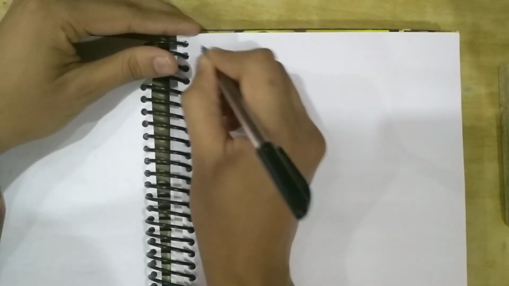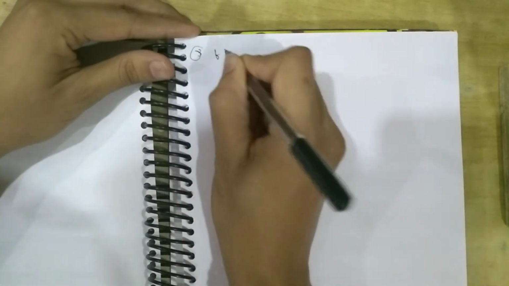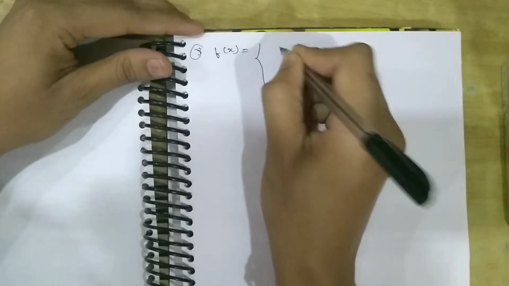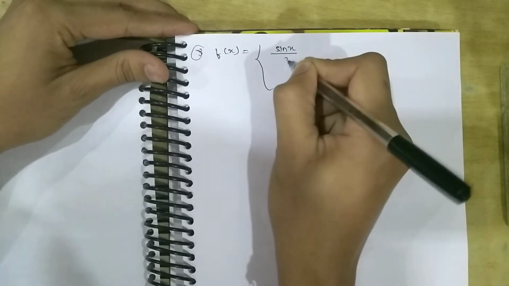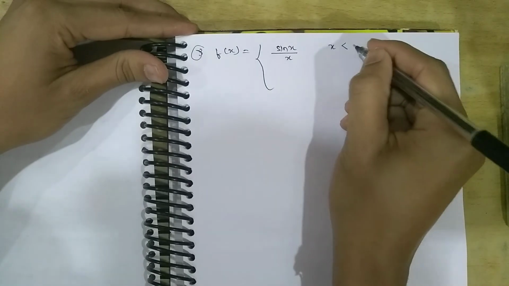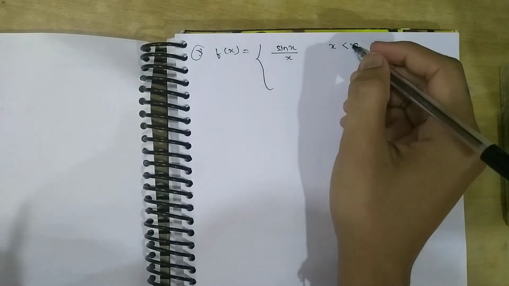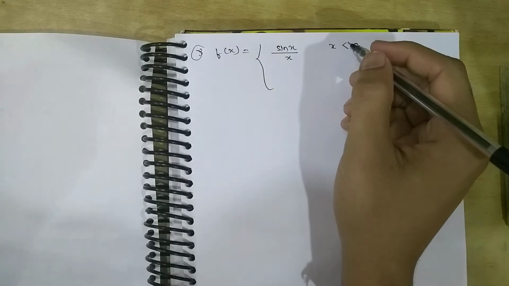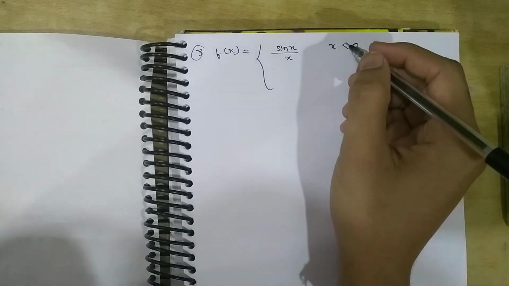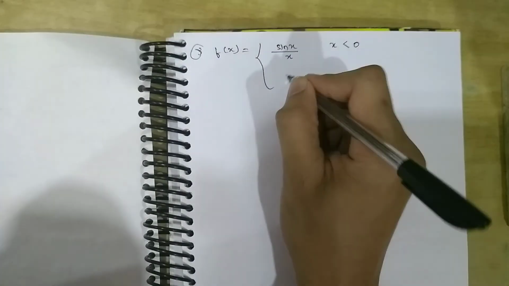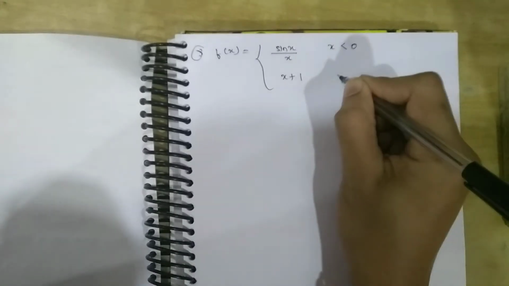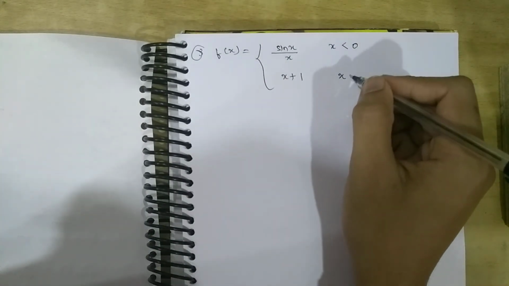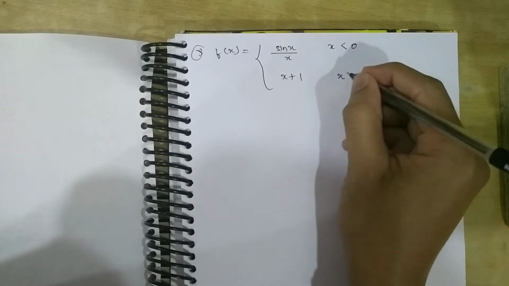Then let's move to our next example. The next example, the third example, is f(x) equal to sine x by x when x is negative, and x plus 1 when x is positive or greater than or equal to 0.